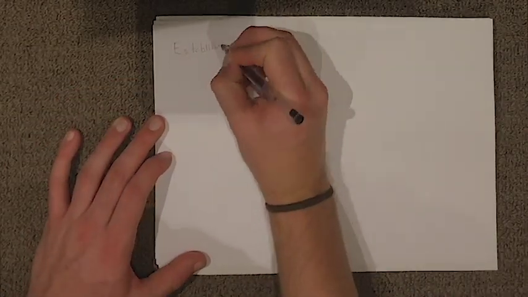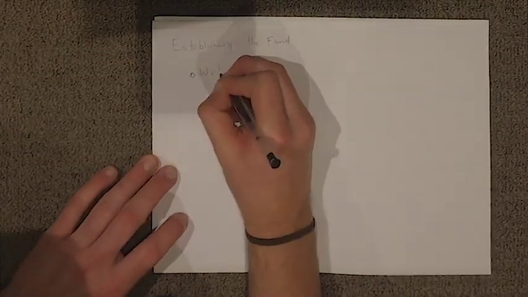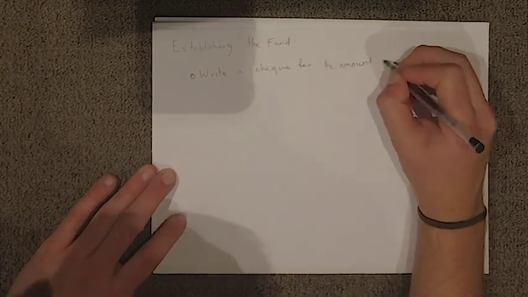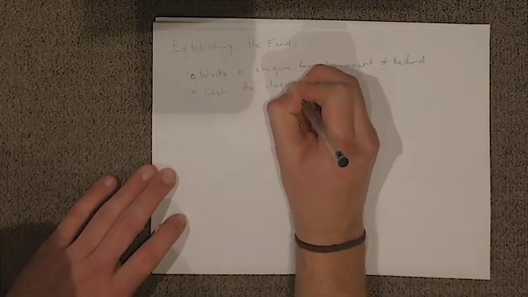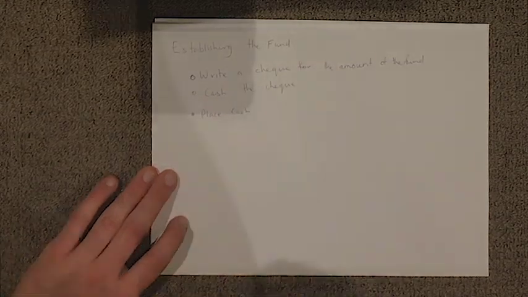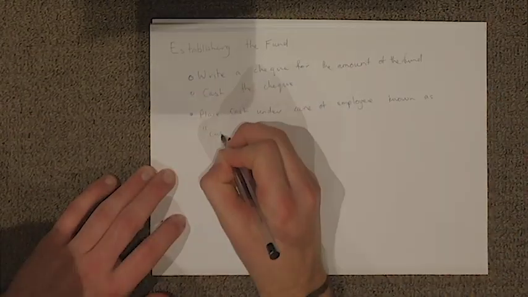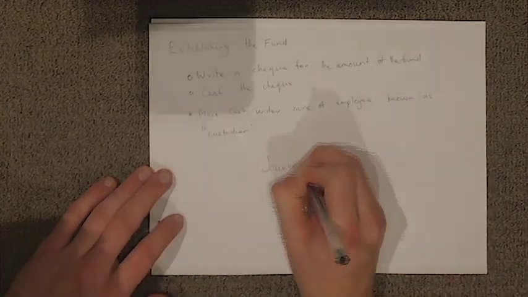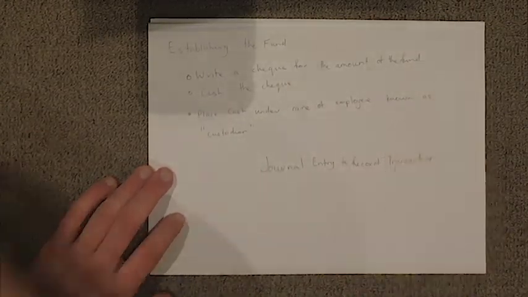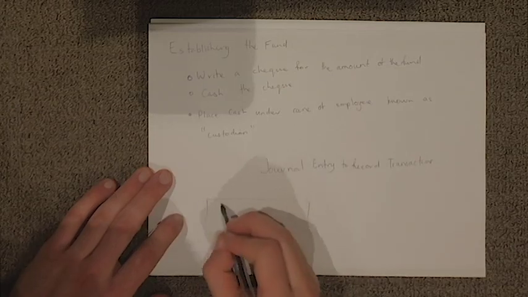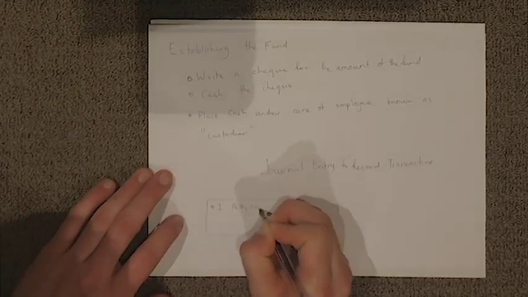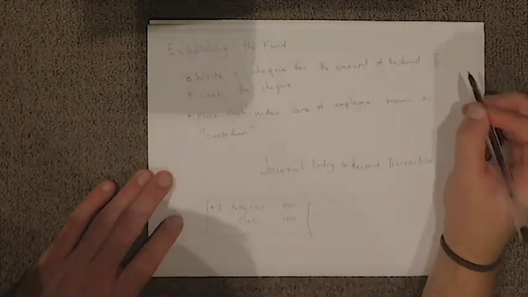First, establishing the fund. This is done by writing a check for the amount of the fund, cashing the check, and then placing the cash under a designated employee, formerly known as a custodian. A journal entry is then made to record the transaction, debiting petty cash and crediting cash for the amount of the fund.